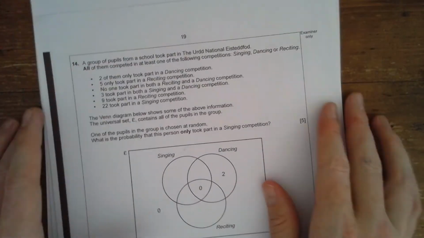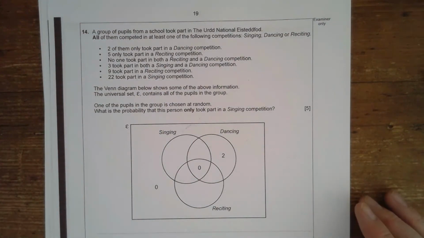Okay, getting towards the end of the paper now. I think we've got about 3 questions left. Have a quick read of this question.